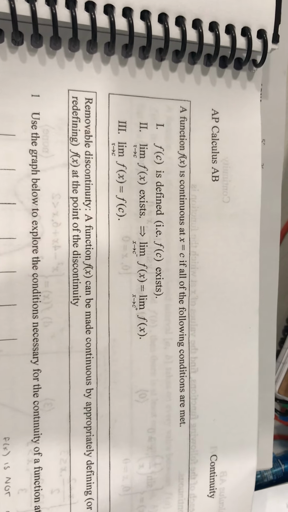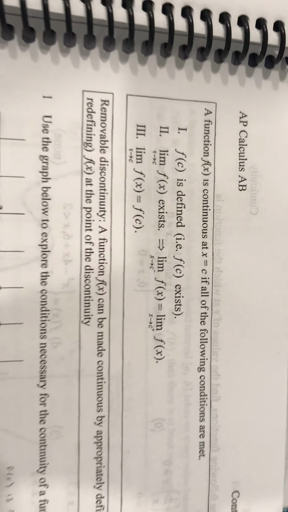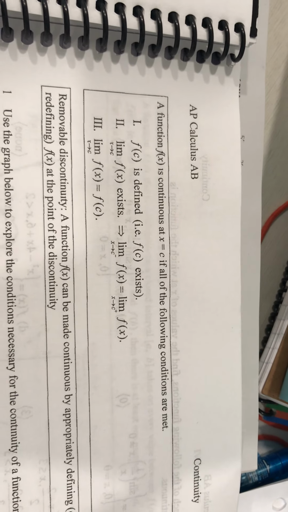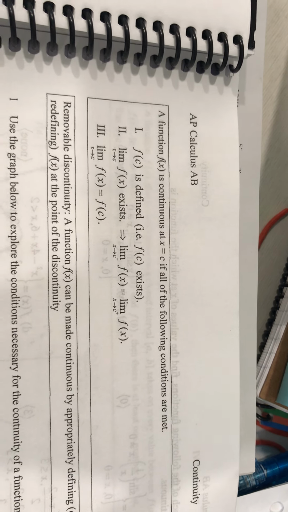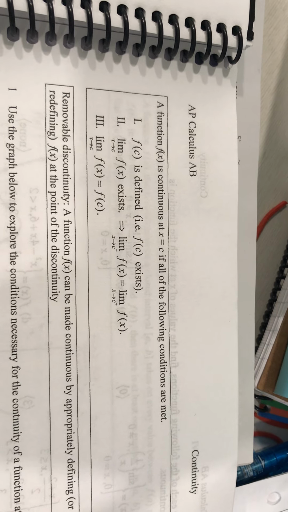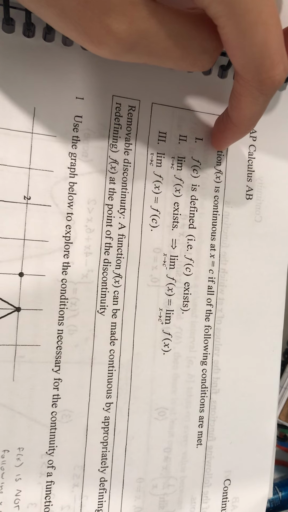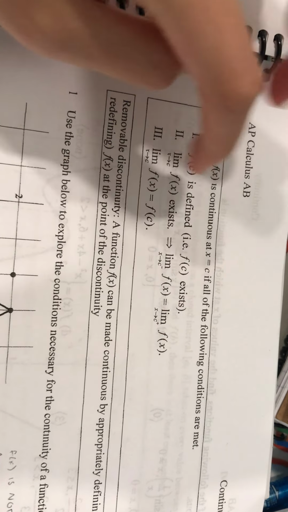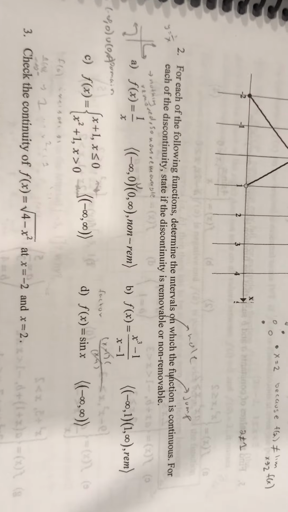So now we will be looking at continuity. There are three things you need to know for testing if a function is continuous or not. You need to see if the function is defined, if the limit exists, which is if the limit as x approaches the number from the right side is equal to the limit as x approaches from the left side, and then you combine these two, and if the first value that you get is equal to the second, then the function is continuous. So let's take a look at an example.